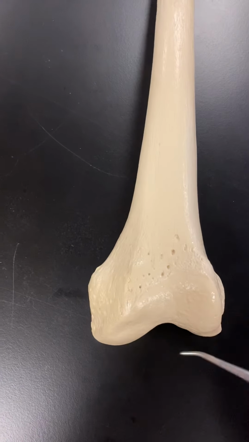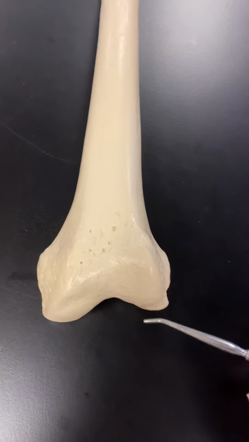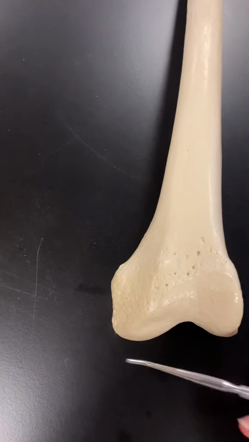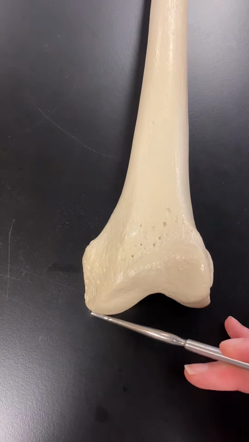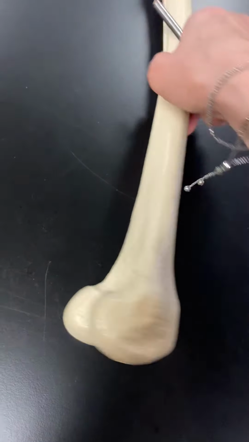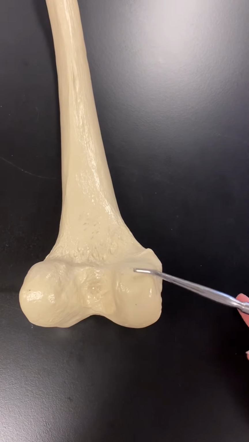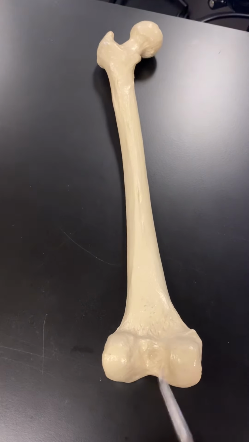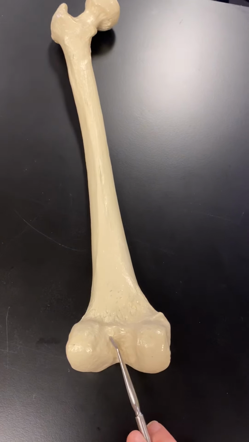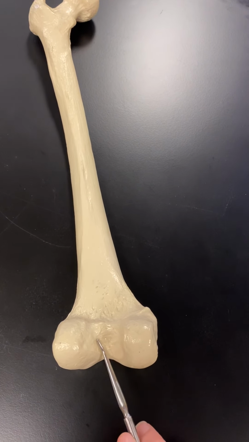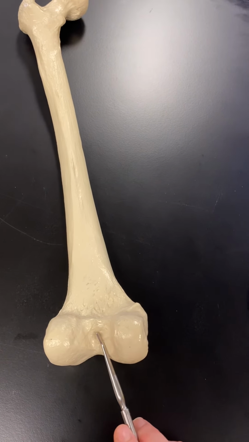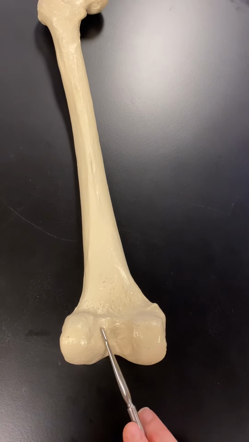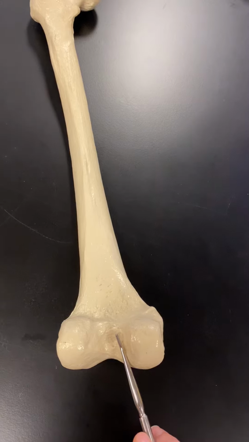In the distal head, we have these condyles. This is the lateral side, so we call it lateral condyle. This is the medial side, so we call it medial condyle. If you look from the back, medial condyle, lateral condyle. At the middle of them here, you guys see this? We call this intercondylar fossa. Remember, inter means in between. Okay?